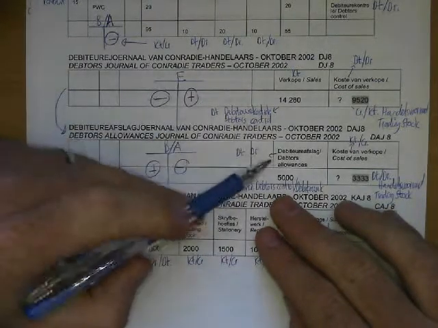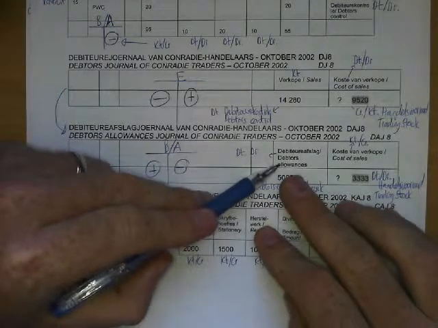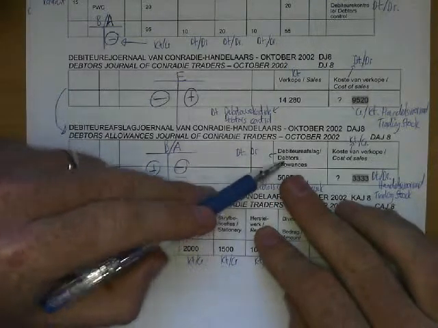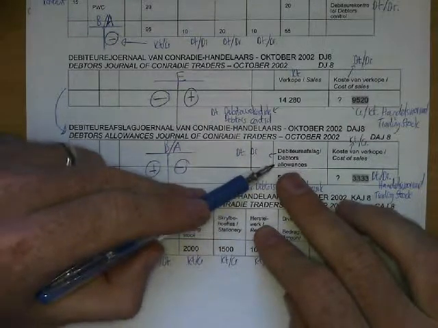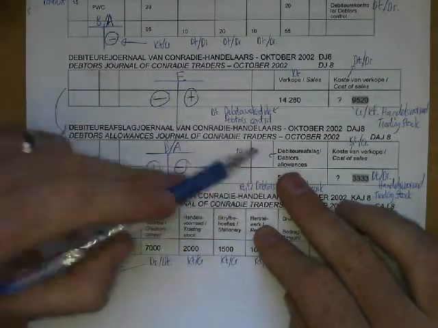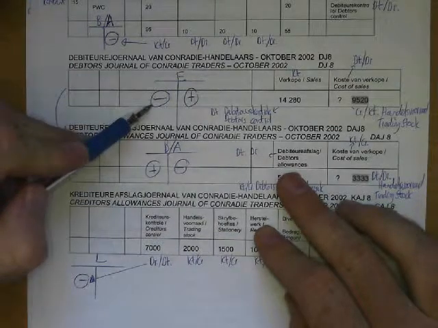Debtors allowance is an expense. They are owing you less money. That is why we are debiting. It's an expense to you because we are losing money in the process as a business.